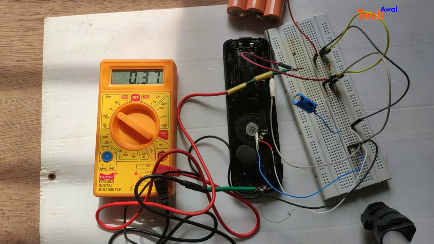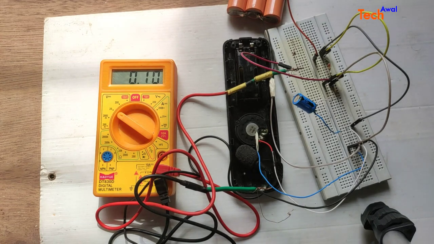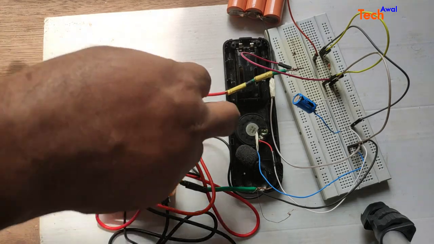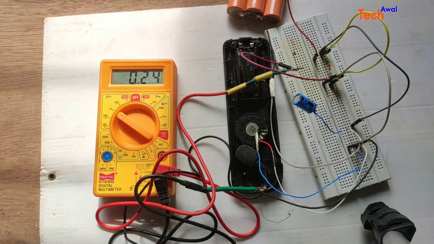Okay, now next question is, can we measure? Okay, so we have measured emitter current. Now we will measure the base current also. So base current would be a little tedious to measure.